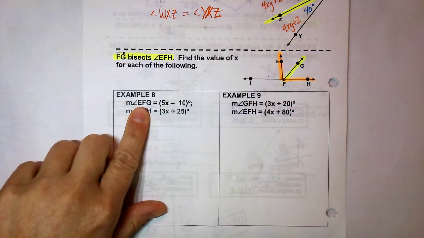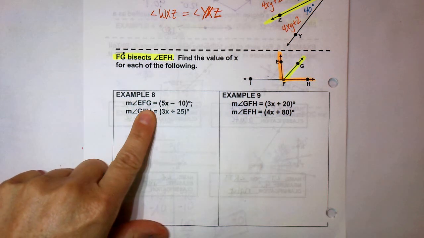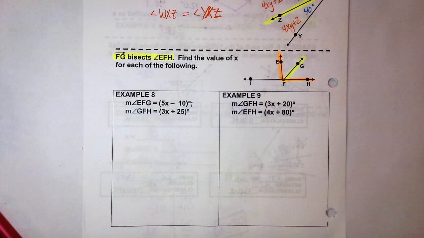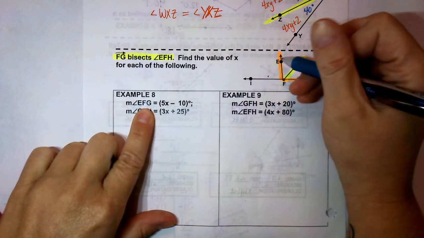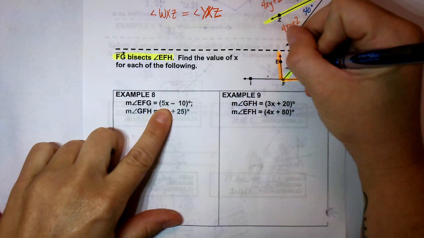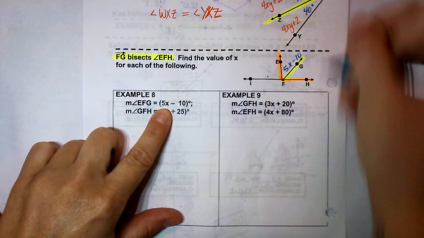It's slightly off. It looks off, yeah. All right, here we go. EFG, and some of the pictures will look like that, y'all. Remember I told y'all if they're marked the same, they are the same, even though they don't look it. Okay? So, EFG is 5x minus 10.